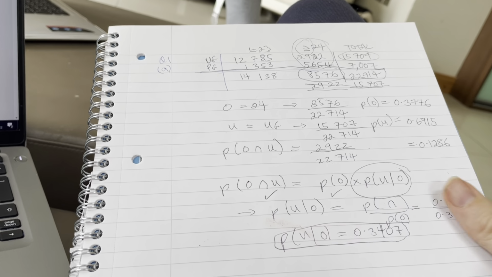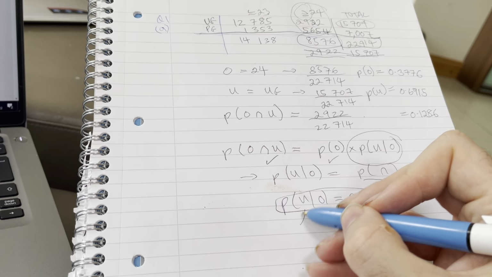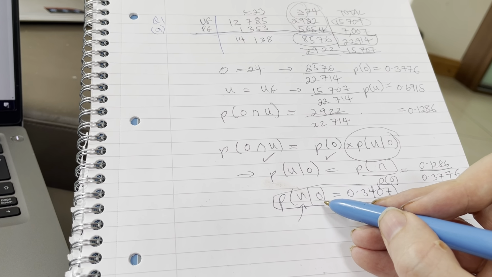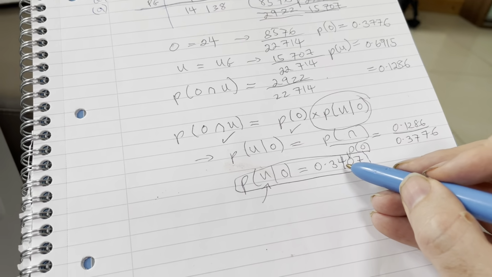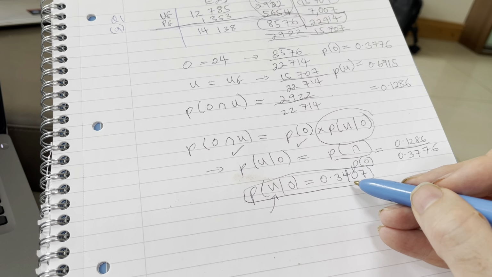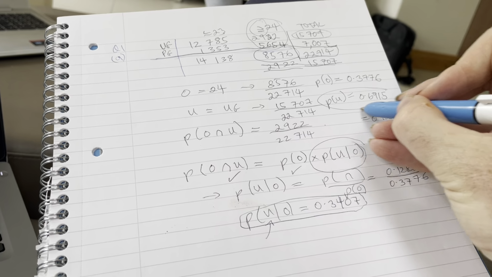So what that's saying is the probability that somebody is an undergraduate, given that the person is older, is less than the overall probability. So in other words, it's not the same.